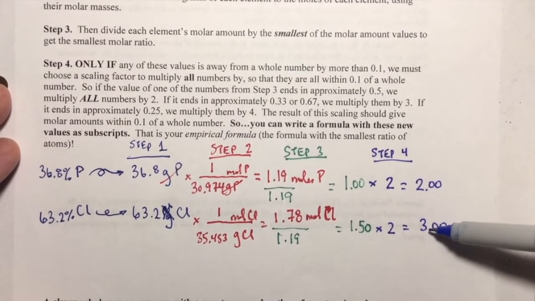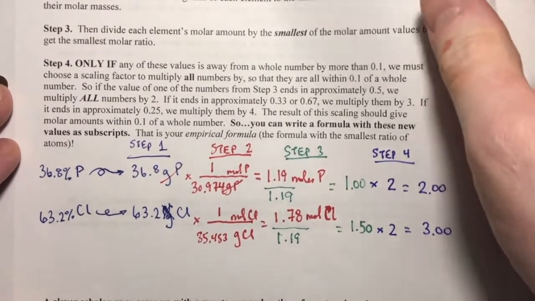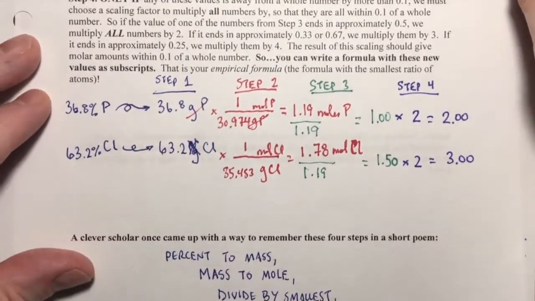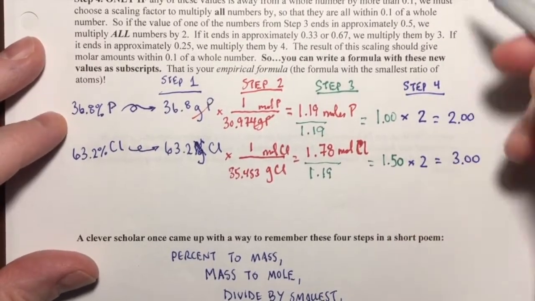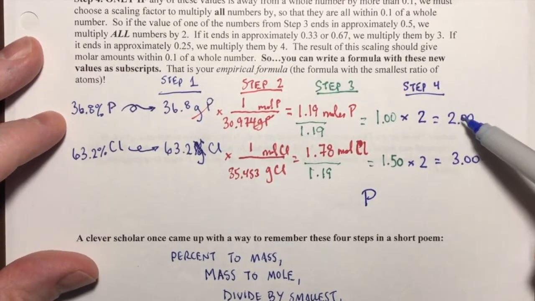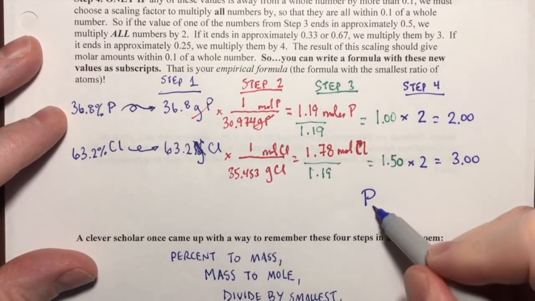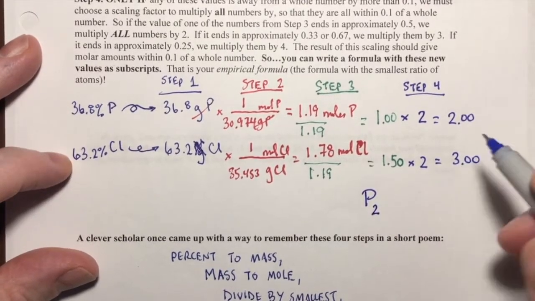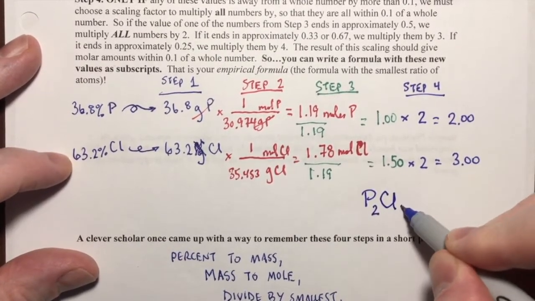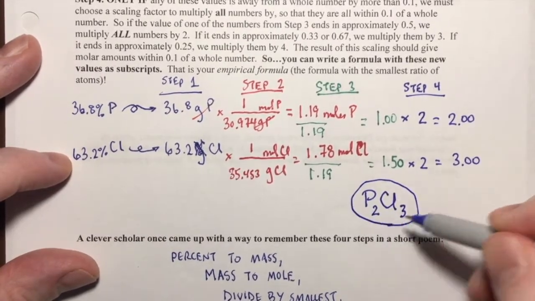So I'm going to treat those now as whole numbers, and they're going to become the subscripts in my empirical formula. The problem said to start with the phosphorus first in the formula. I have 2 moles of phosphorus to 3 moles of chlorine. And there is my empirical formula.